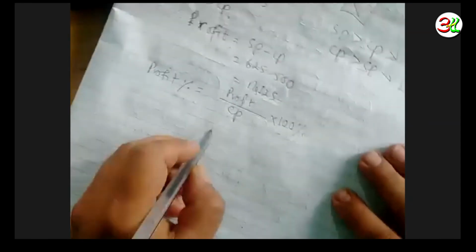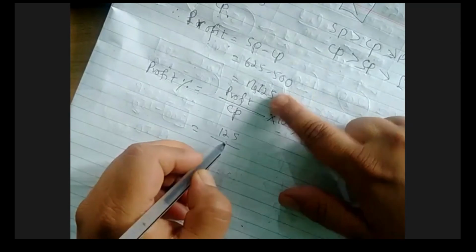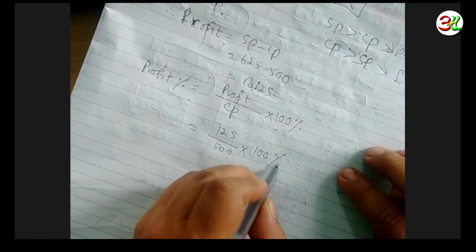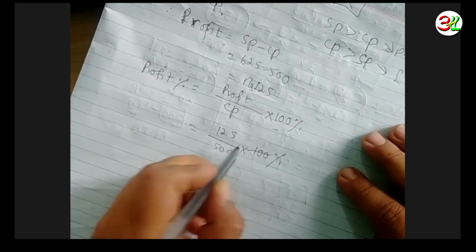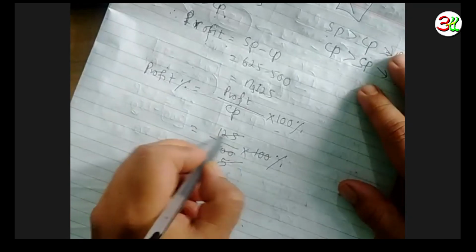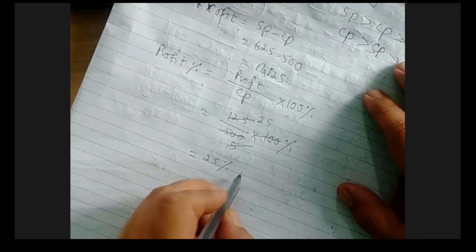Profit is rupees 125 and cost price is 500 into 100%. 100 divided by 500 is 5, and 5 times 125 is 25. So it equals 25%. This is one answer.